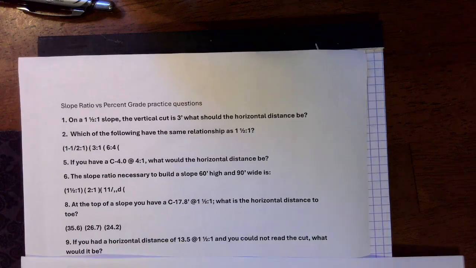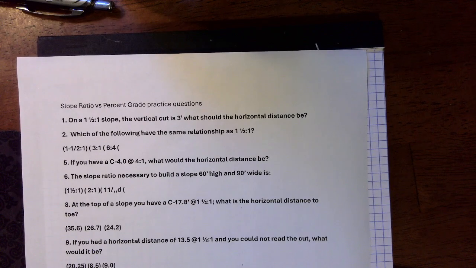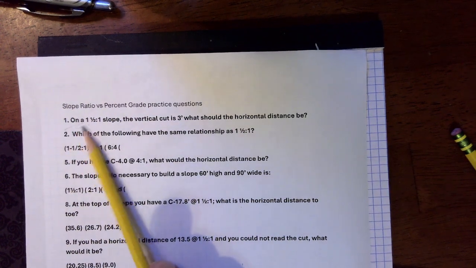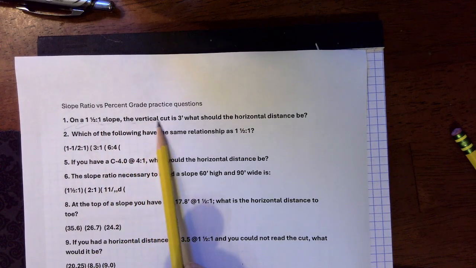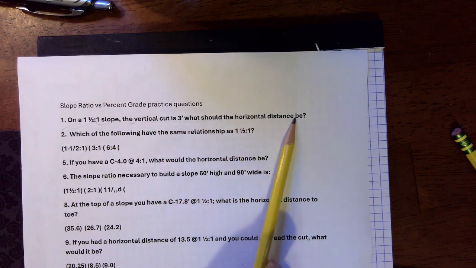I'm not going to go through all of them, but I want to make sure you're good with this when we get into calculating these slopes, because you're going to be doing it over and over again. Look at that first question at the top up here where it says a 1.5 to 1 slope. On a 1.5 to 1 slope, the vertical cut is 3 foot. What should the horizontal distance be?